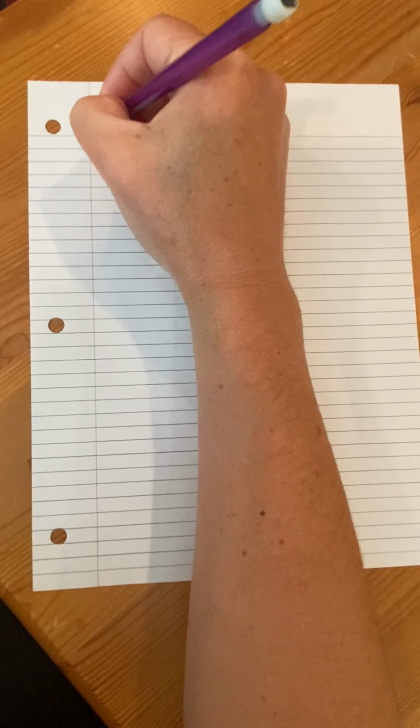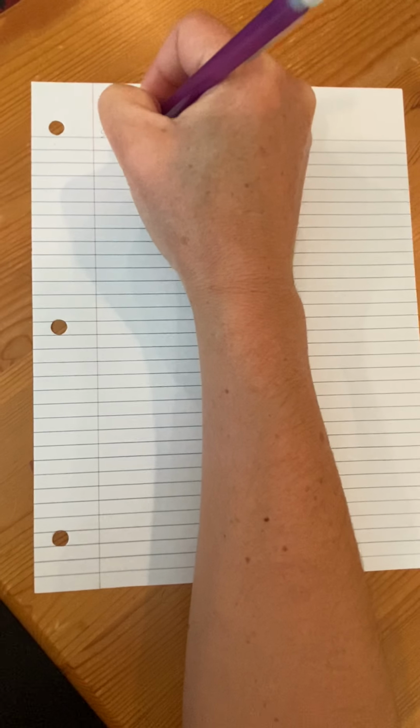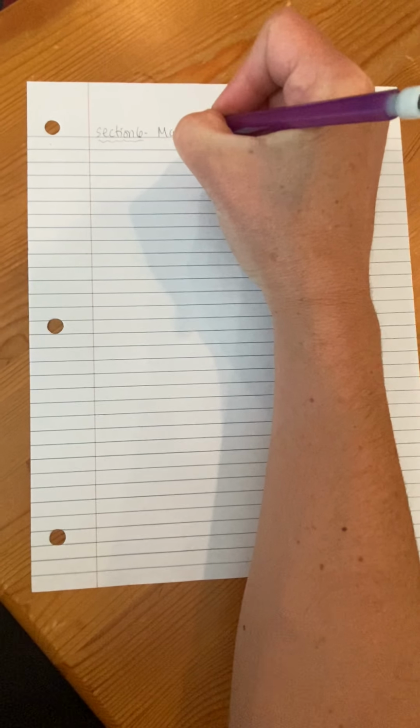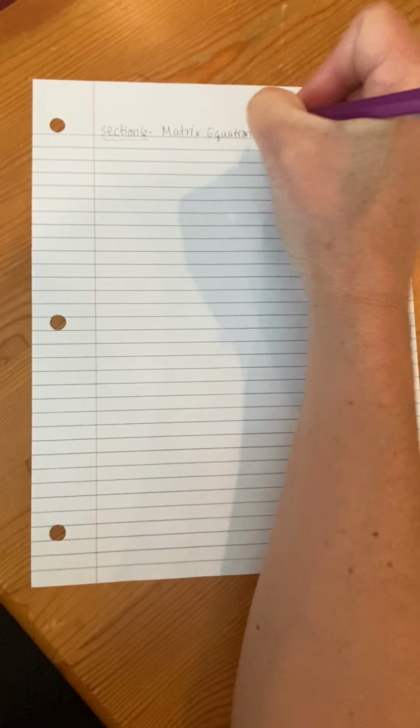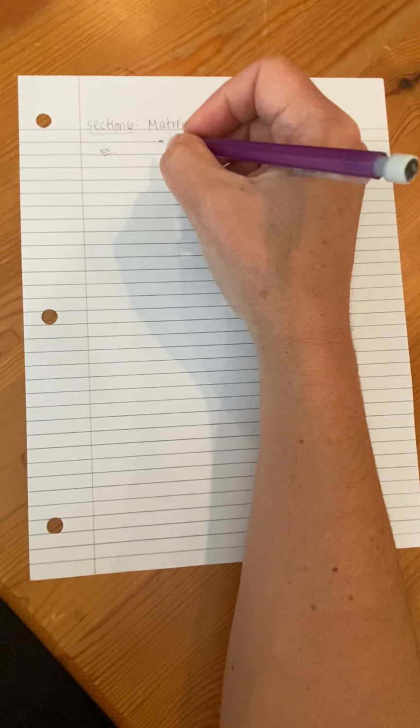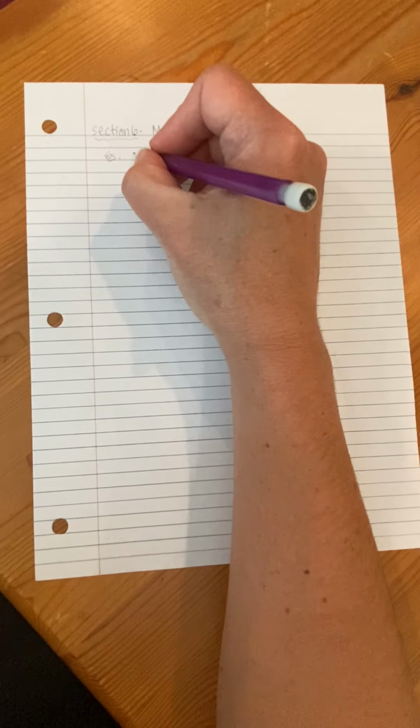Today we are going to begin a new section of our chapter. It is section 6, and it is all about solving a system using what's known as a matrix equation and the inverse of that. Okay, so we're going to start off with a system that is very easy to solve using other known methods.